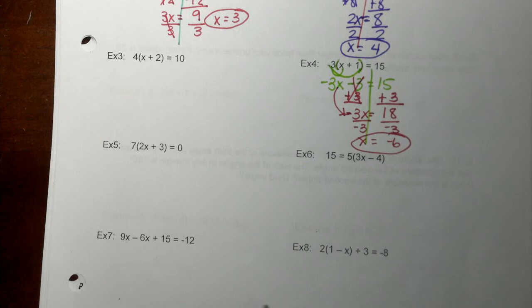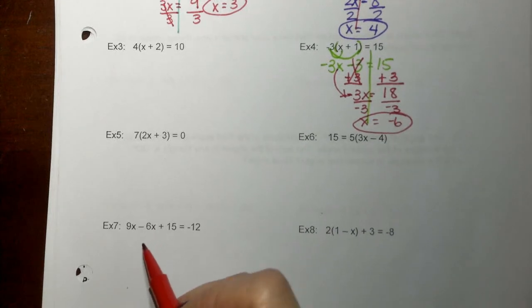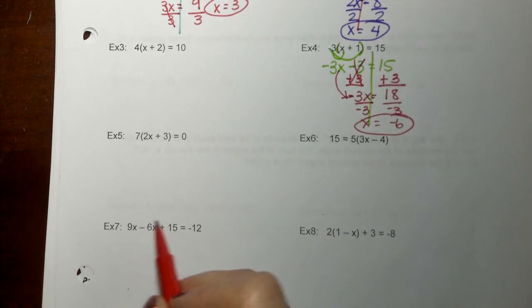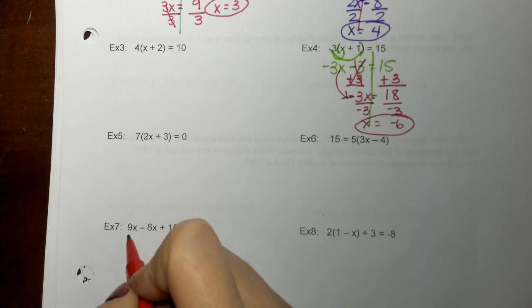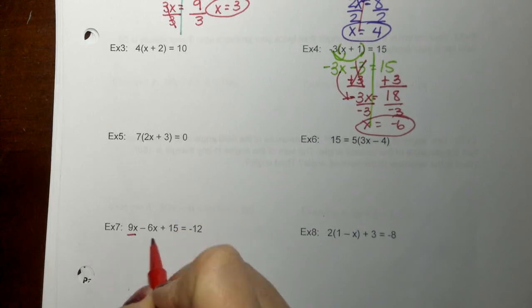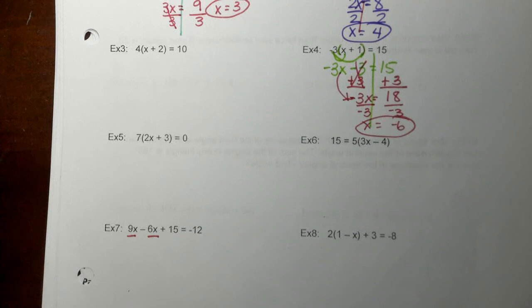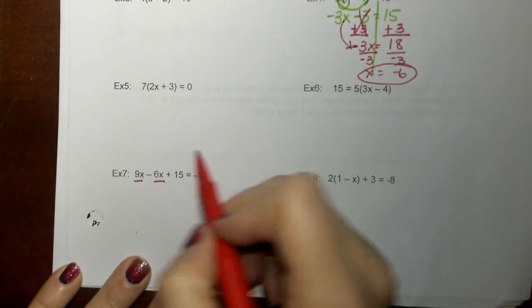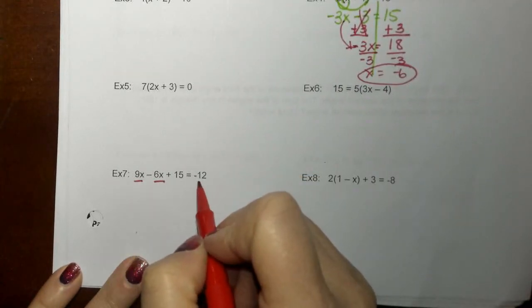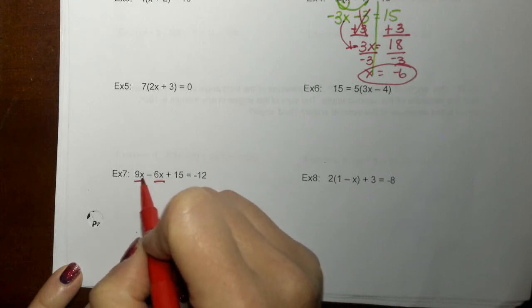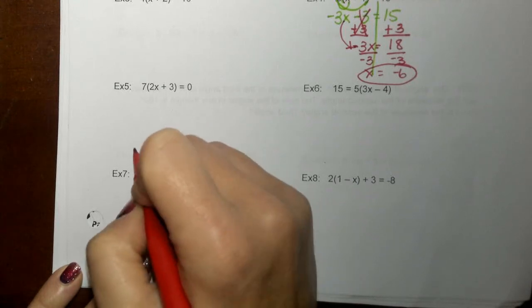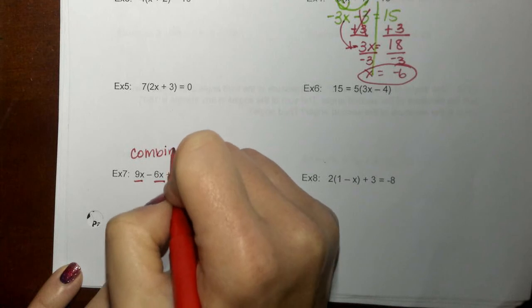Okay, so let's jump down to the bottom on number 7. What if you don't see a parentheses, but you still have some like terms? Like here, we need to look and make sure we have some like terms. We have 2 members of the x family. So we need to combine those first before we solve this equation. So a 9x, a minus a 6. I'm going to write a note here for us.